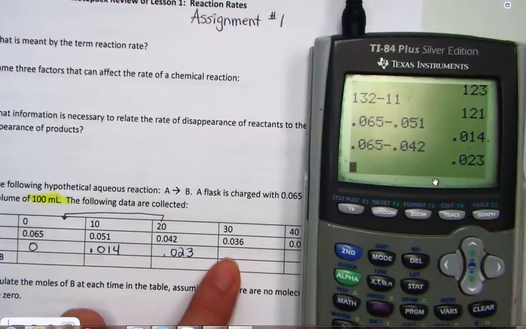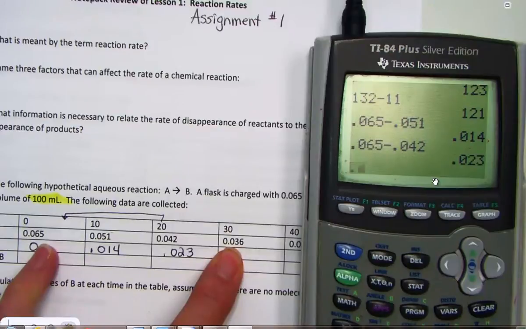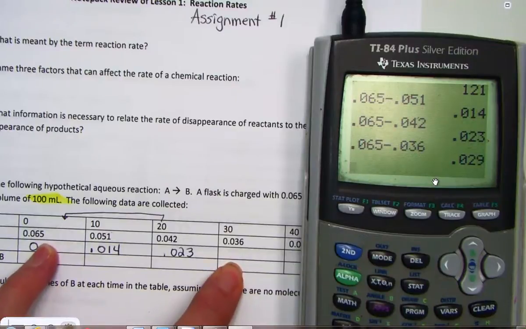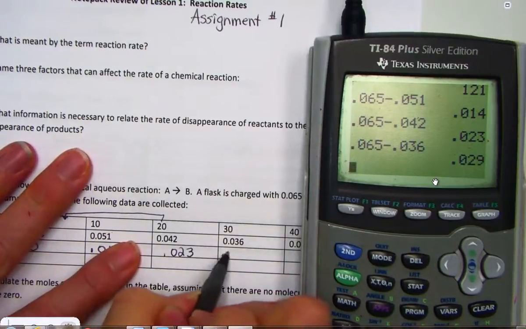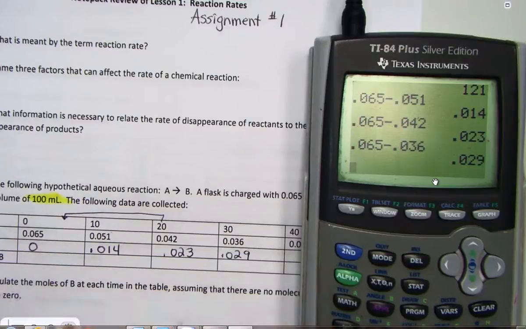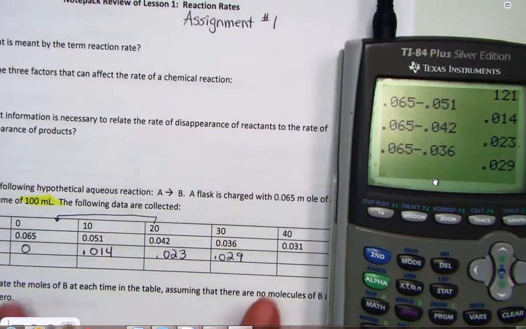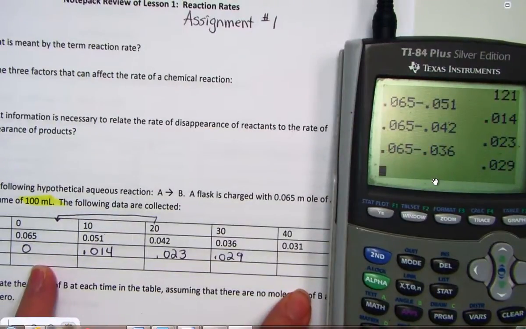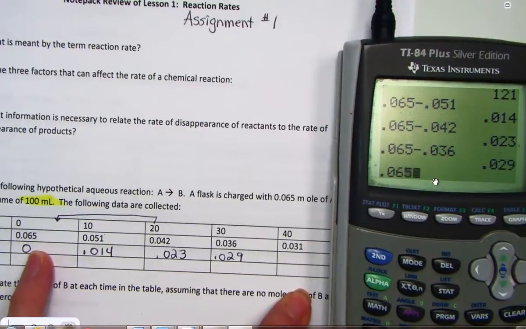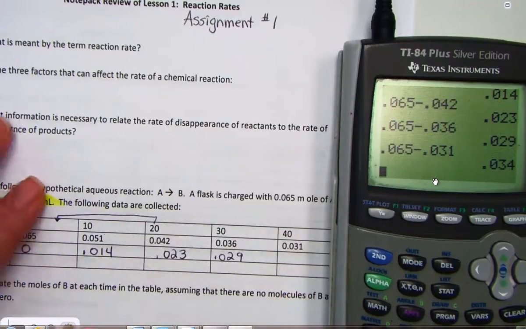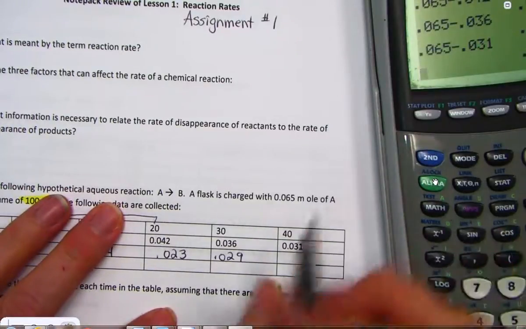So now 30 minutes go by. How much of A was consumed? 0.065 minus 0.036. And how much of B then formed? B is 0.029 moles. And in the last interval, 40 minutes went by. So its time interval starting with 0.65 and the remainder of the reactant 0.31, and that's 0.034 moles of B that were forming.